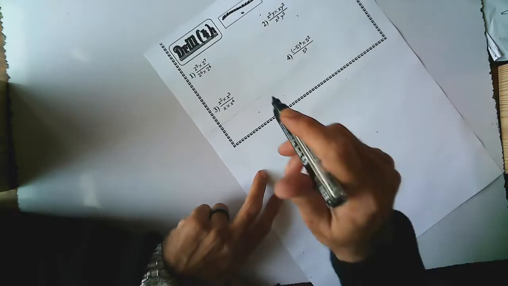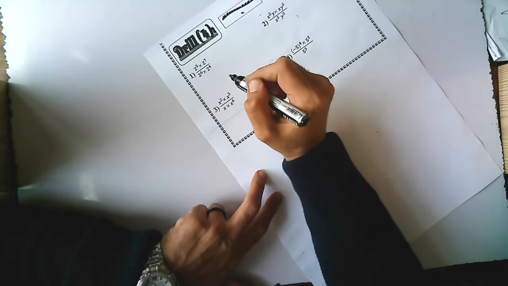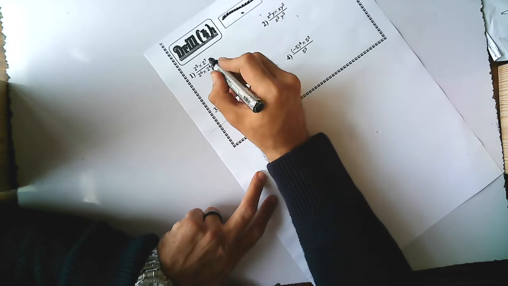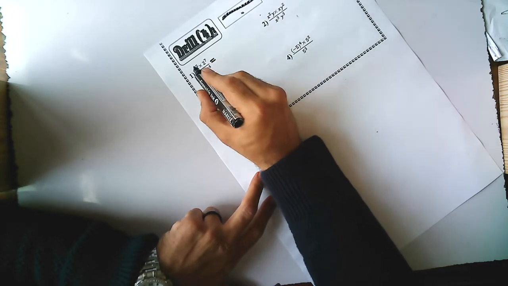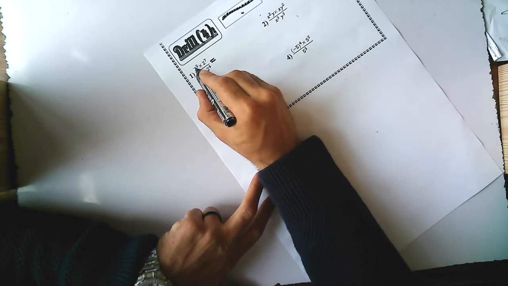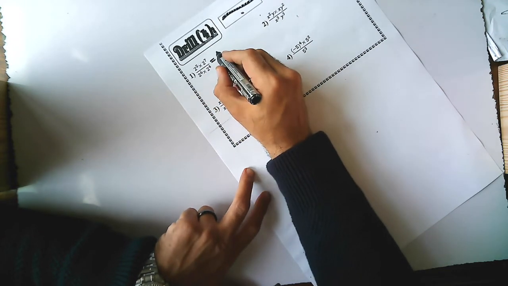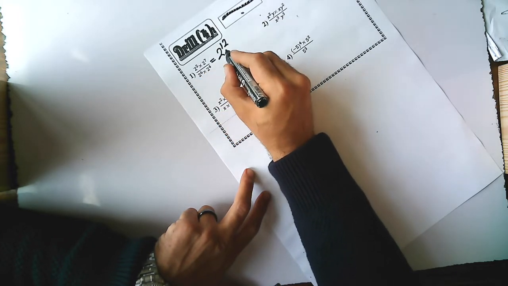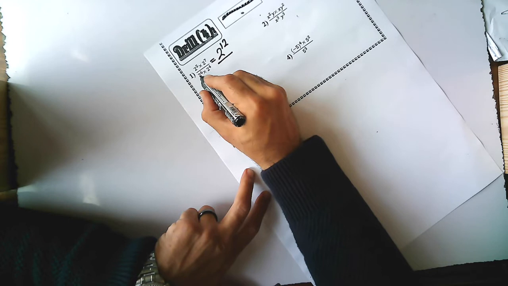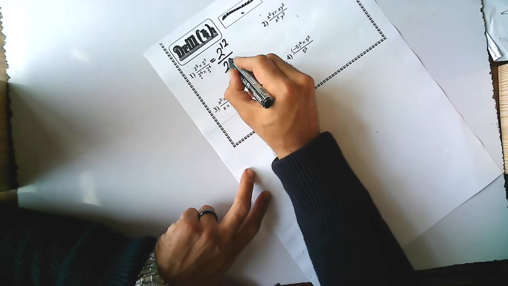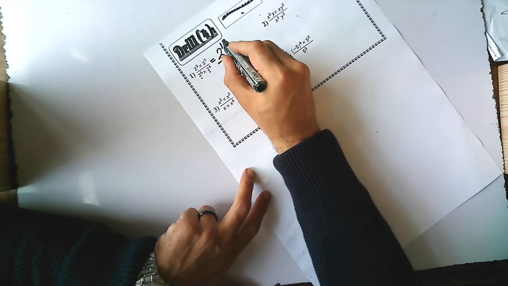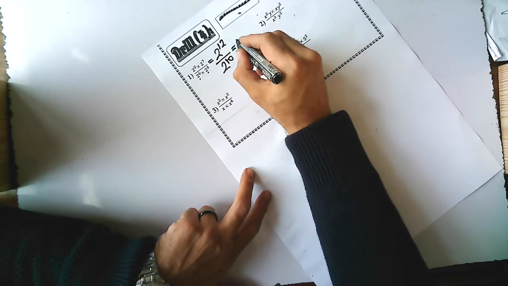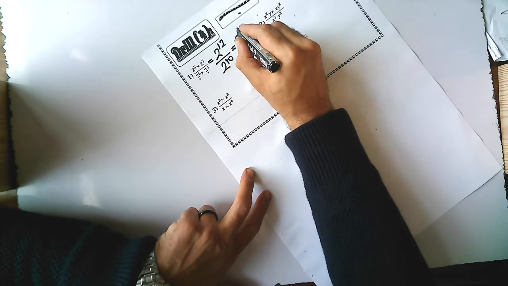In this example, we simplify this multiplication or division to its simplest form. First of all, 2 and 2 have the same base, so we add the powers. It will be 2 to the power 5 plus 7, which equals 12, over the same base 2 to the power 10. 2 to the power 12 over 2 to the power 10 means division, so we subtract the powers. It will be 2 to the power 12 minus 10, which equals 2.